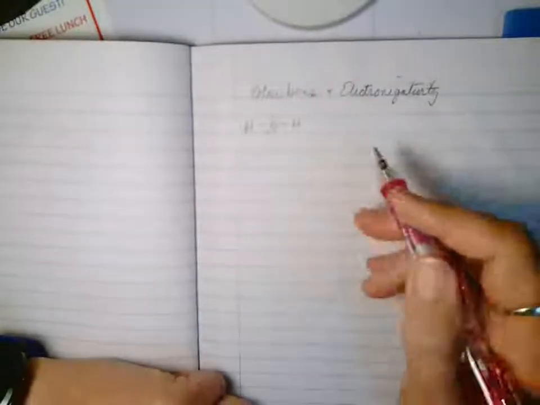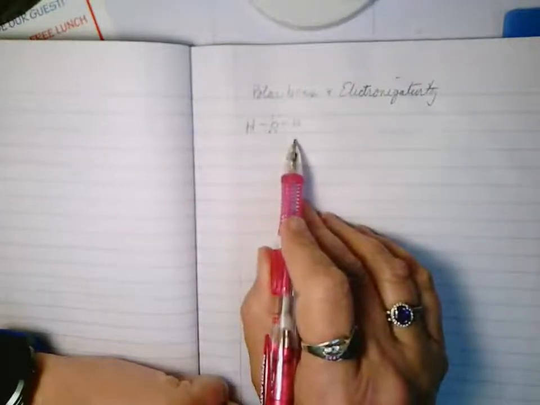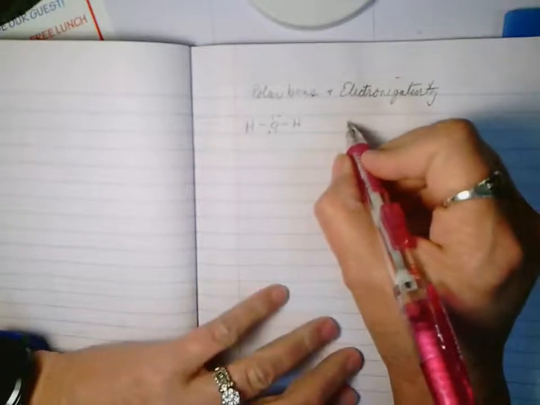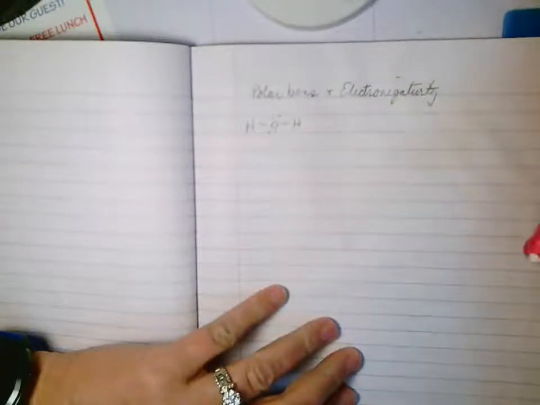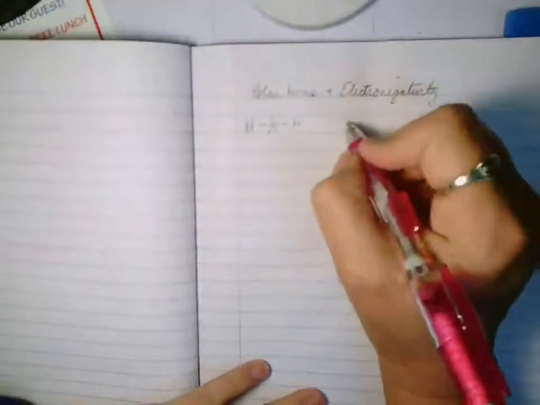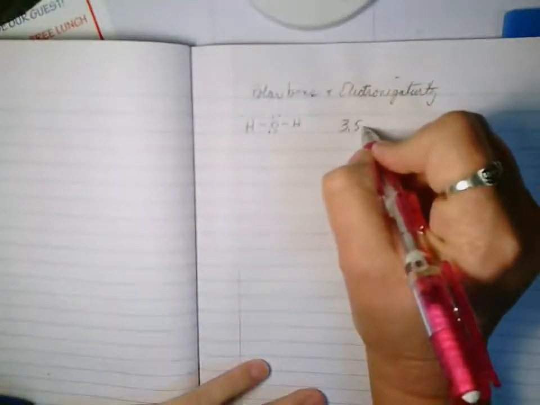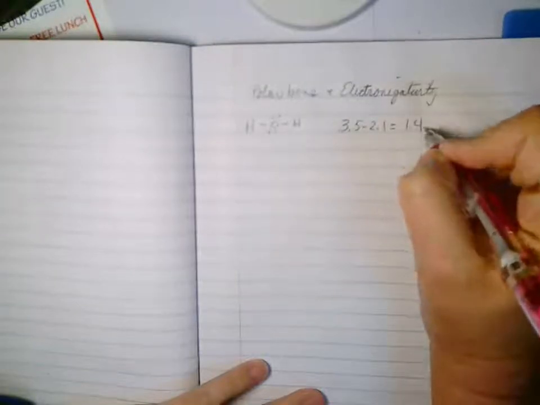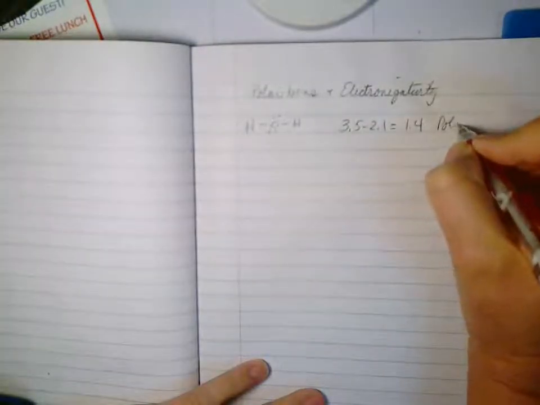Okay, so let's talk about polar bonds and electronegativity. I've drawn here the Lewis structure for water, which I think I did on the last video. And we did the electronegativity difference. Let me get those numbers. So for oxygen, it's 3.5 and hydrogen is 2.1. So 3.5 minus 2.1 equals 1.4, which makes it polar covalent.